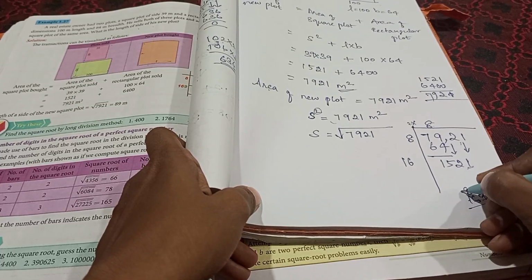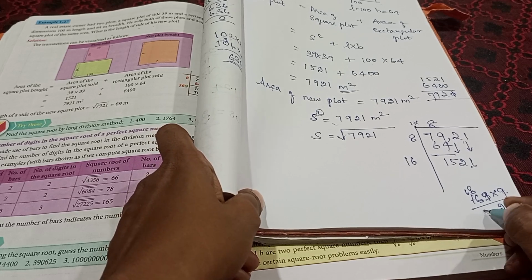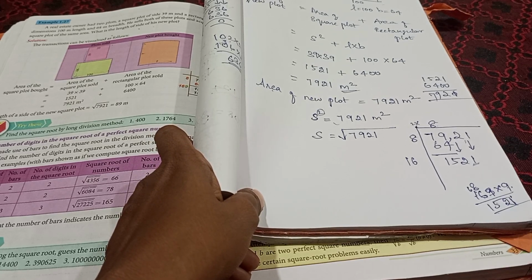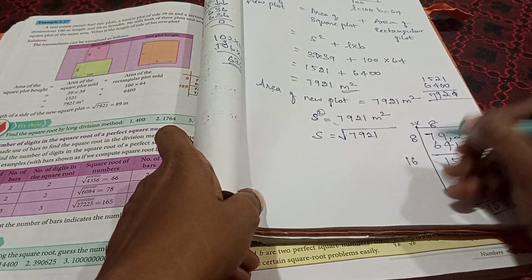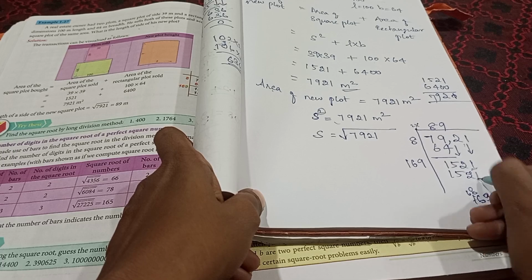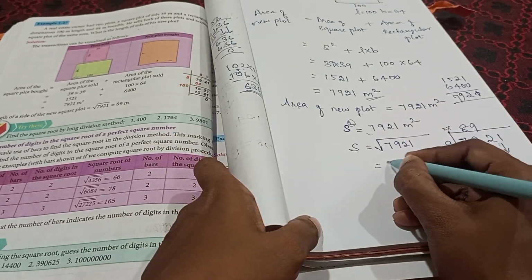Okay, 62. 9 ones are 9, 9 plus 6 is 15. So 1521 you're getting. In which table? 9 into 9. So 1521. So if you subtract, you get 0. Okay, so what is the answer?